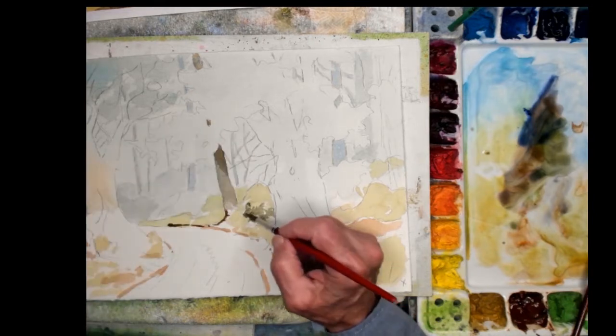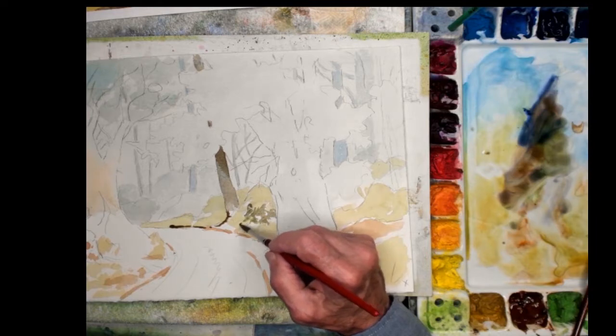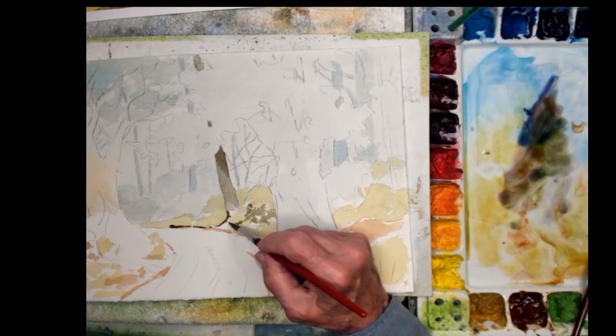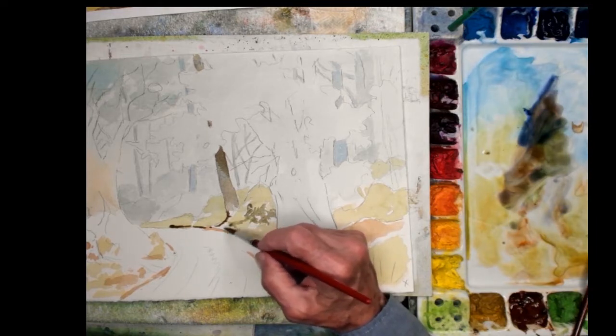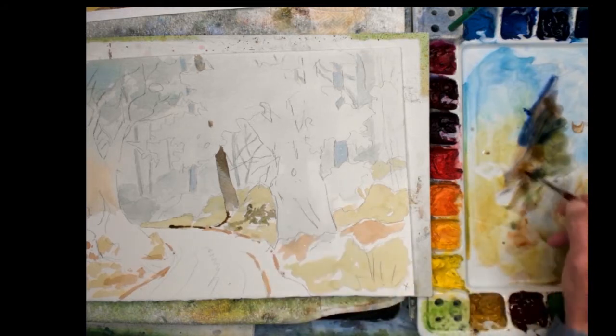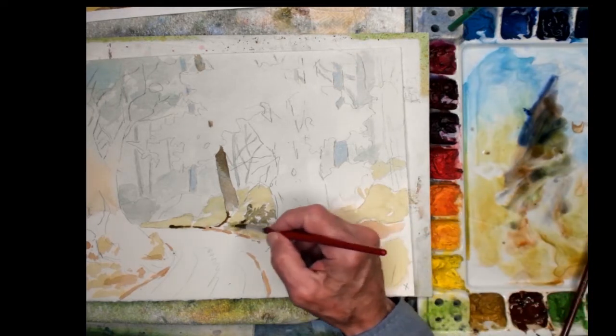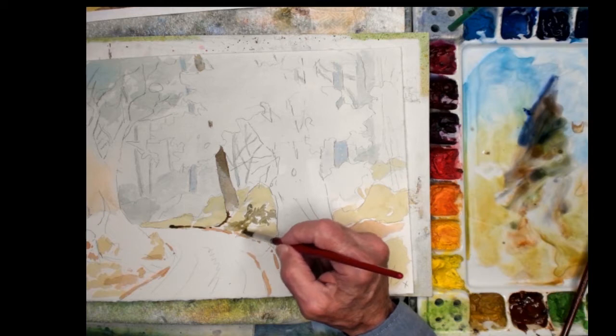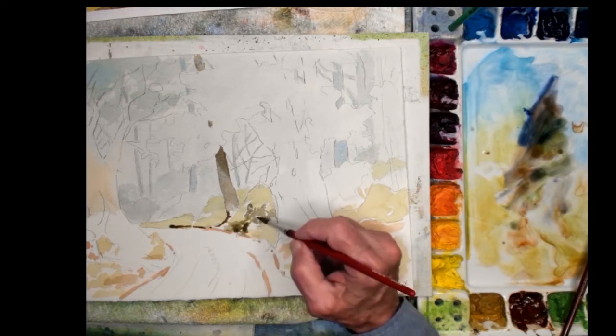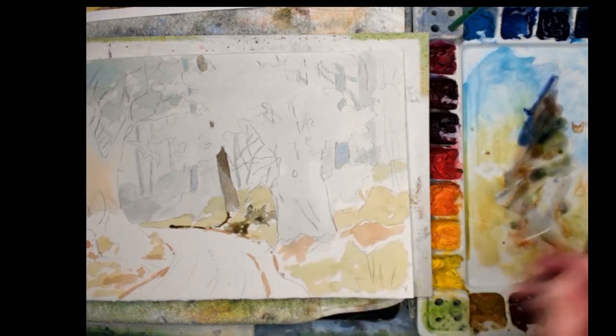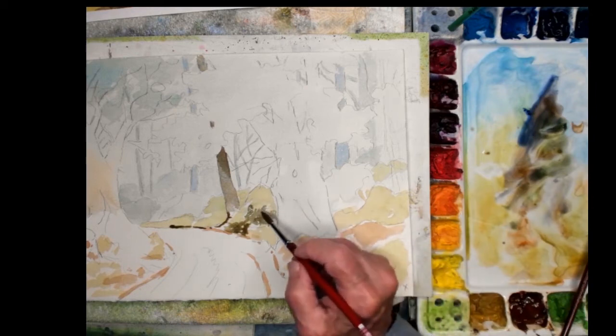That green mixed in with that brown will give me that darker green. It makes it an olive green. A little bit of green mixed in with brown gives you an olive color. Still a middle value. A little shadow pattern there in that bush here, and then those bushes there in the middle ground.